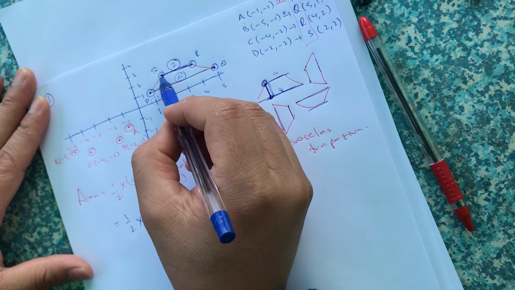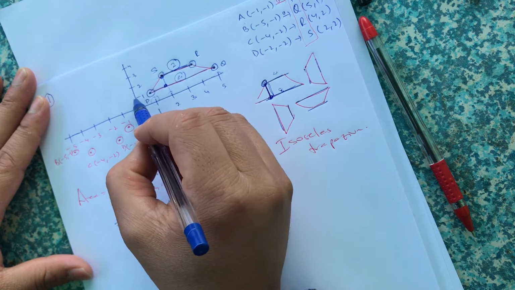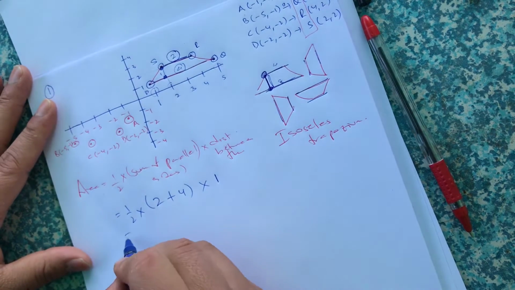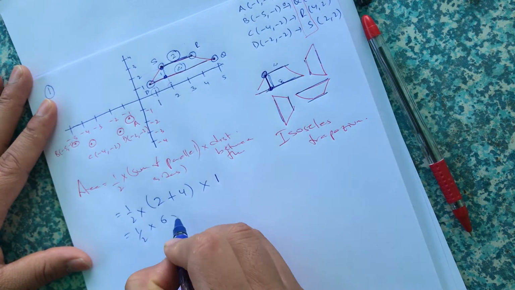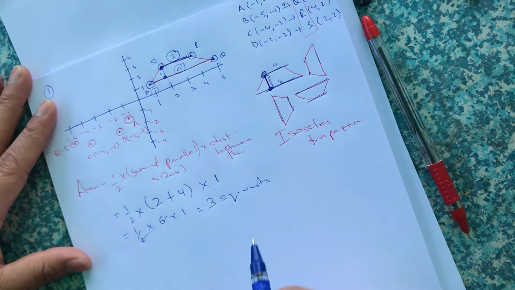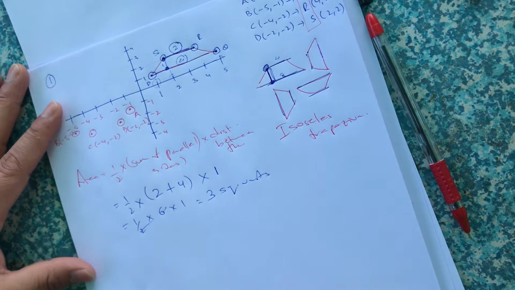So for these 2 points also, if I want to find the distance, I have to subtract. So 2 minus 1 is equal to 1. So the distance between them is equal to 1. So what do I get? I get half into 4 plus 2, which is 6, into 1. That is equal to 3 square units. That is the area.